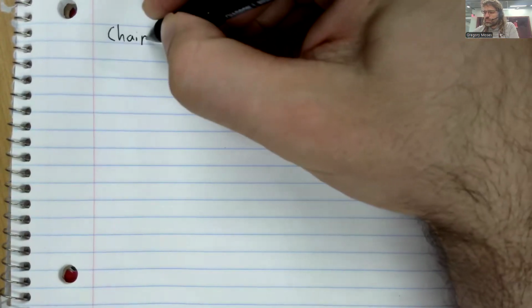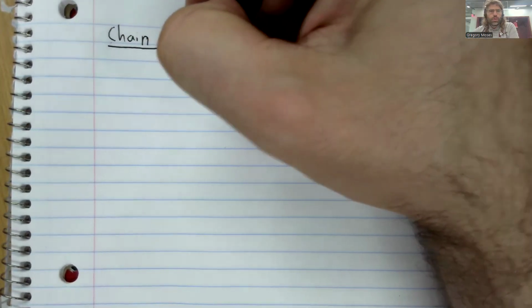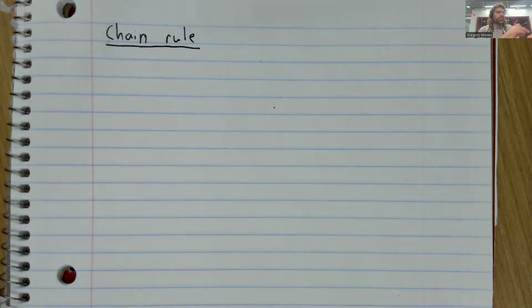But the version of the chain rule we're going to look at now would have allowed us to find dA/dt without creating a third equation.